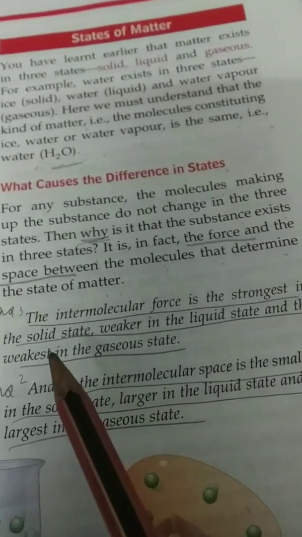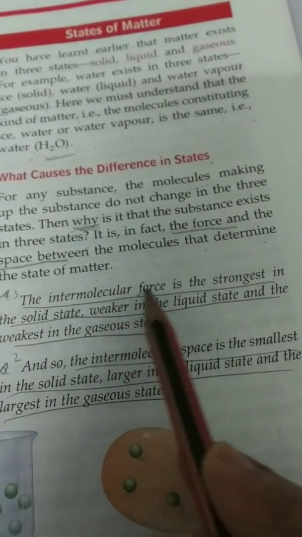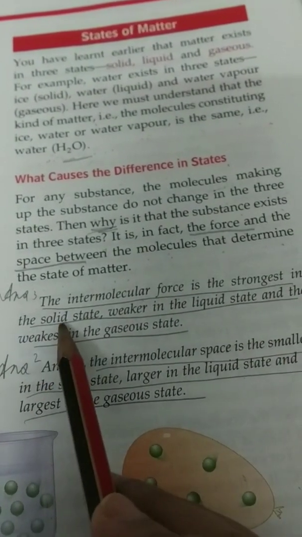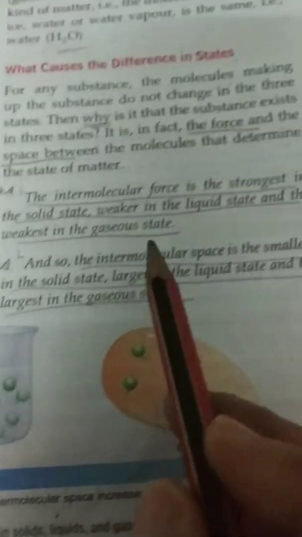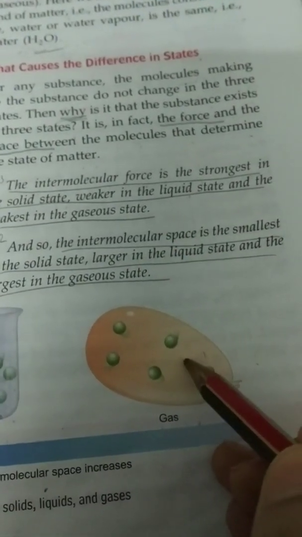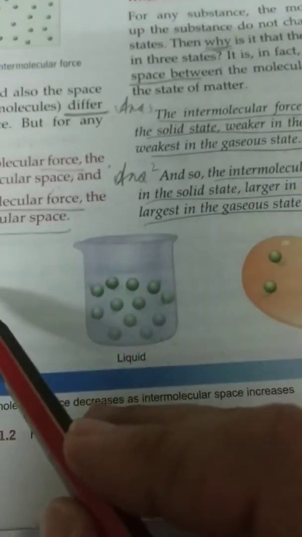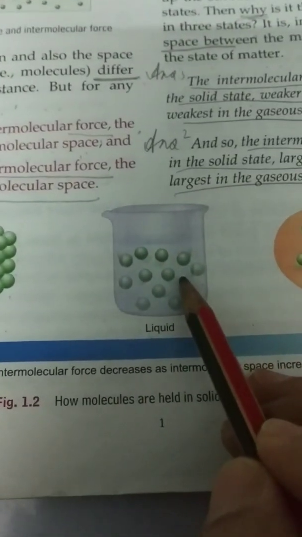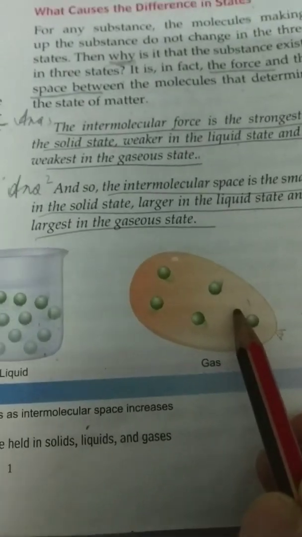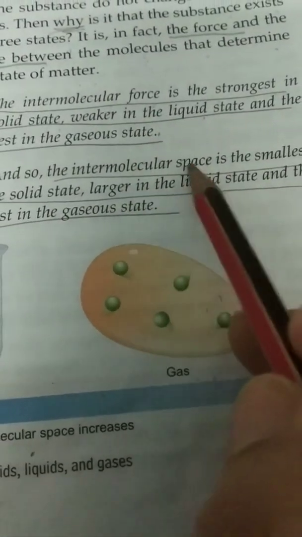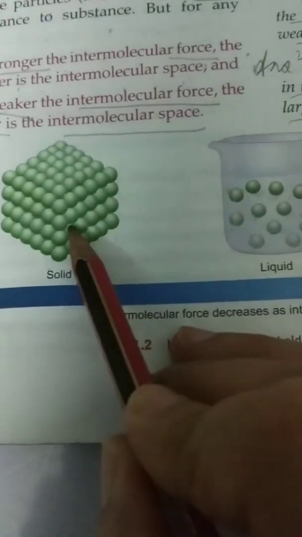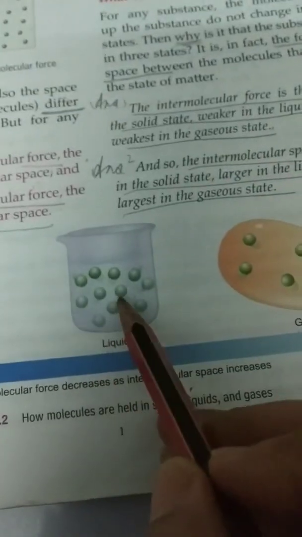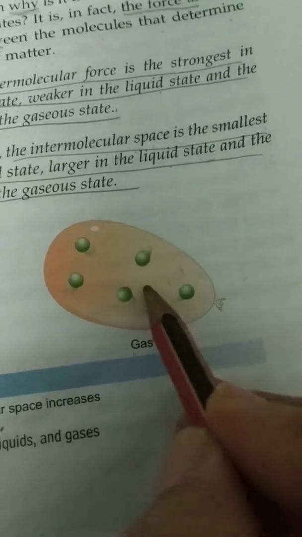Now see the first point. Intermolecular force is stronger in solid state. In this diagram I explain. Same thing. Intermolecular force is the strongest in solid state, weaker in liquid state and weakest in the gaseous state. Second point related to space. The intermolecular space is the smallest in solid state, larger in the liquid state and largest in the gaseous state.